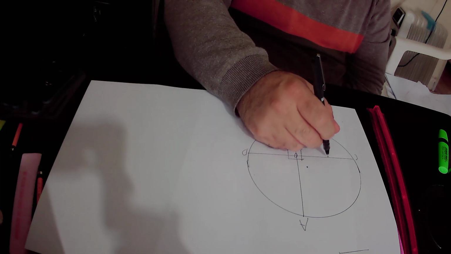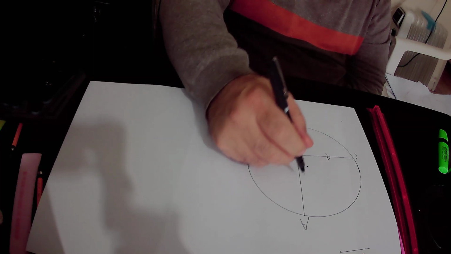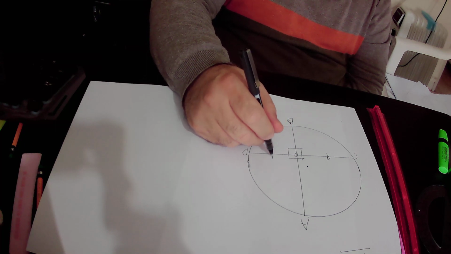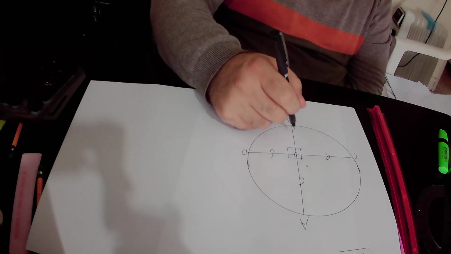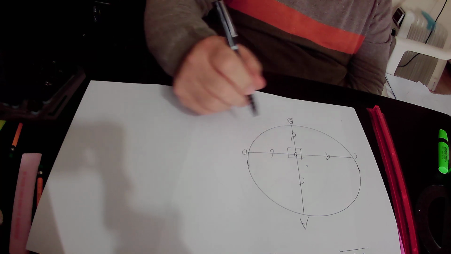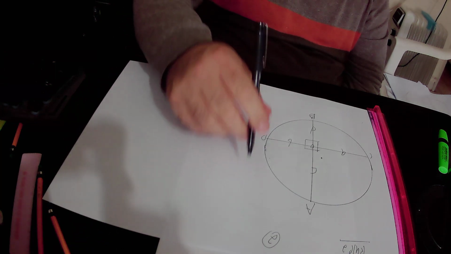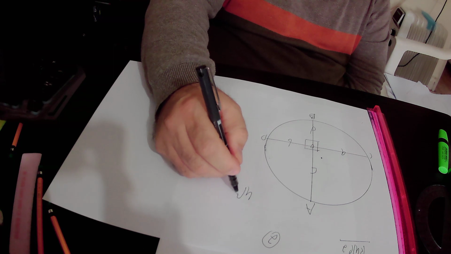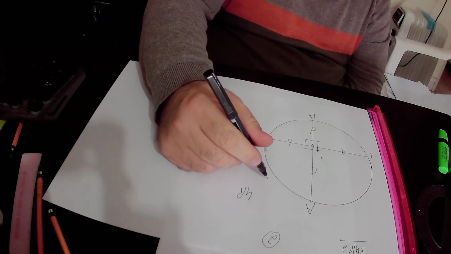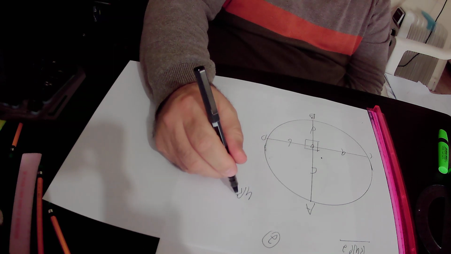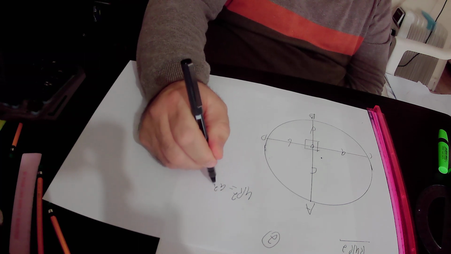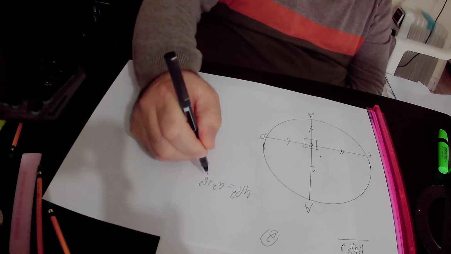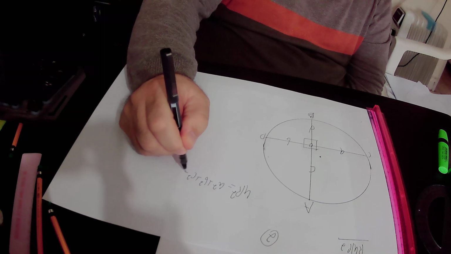We define the intersection point as point O. If CO equals A in its length, OD equals B in its length, AO equals C in its length, and OB equals D in its length, then according to rule number 2, we get that 4 times the radius of the circle that contains the two chords squared equals A squared plus B squared plus C squared plus D squared.